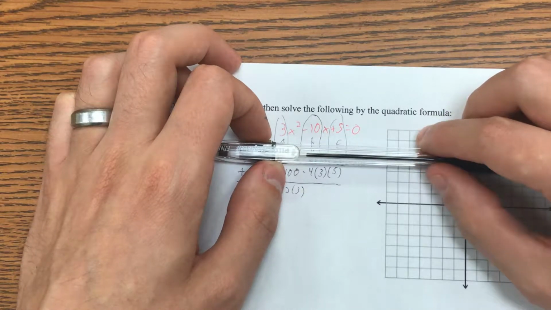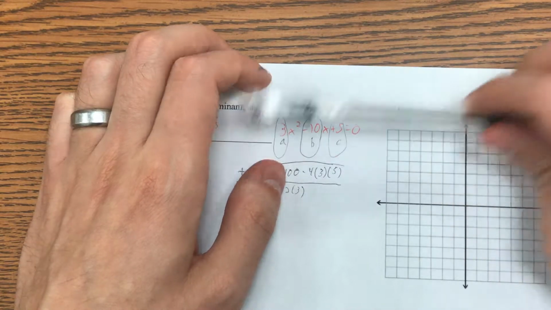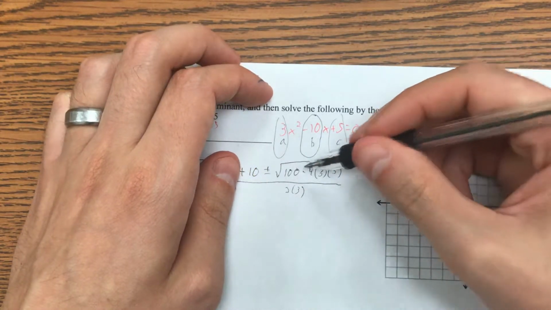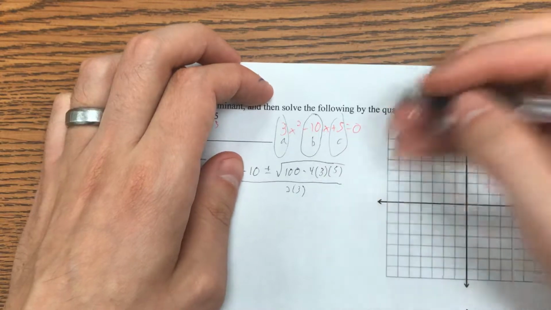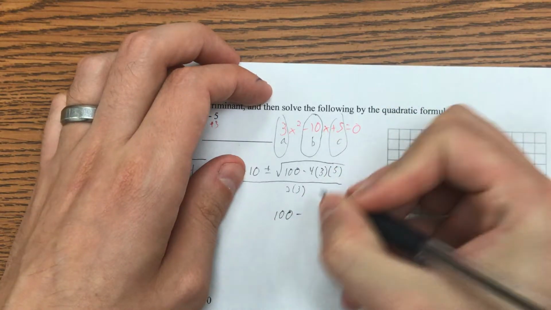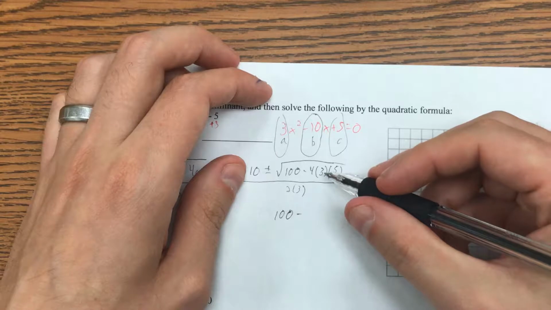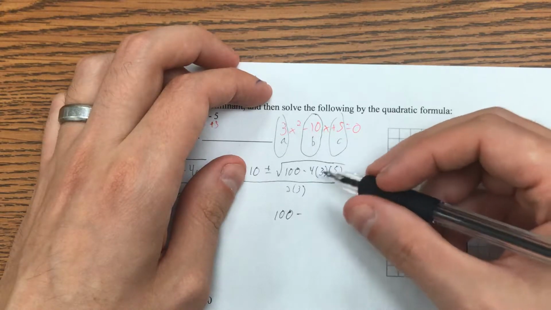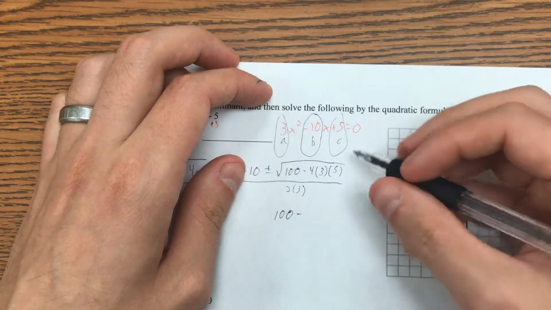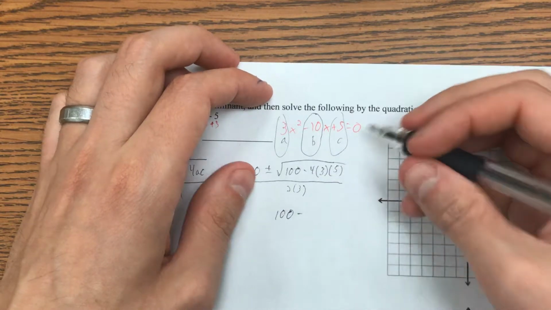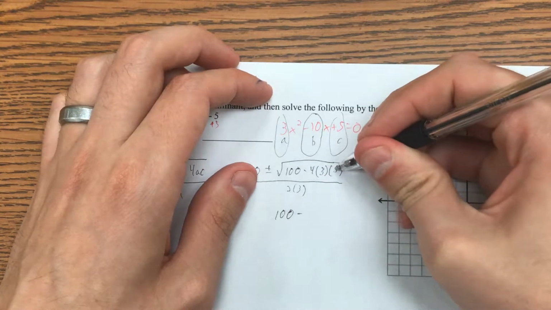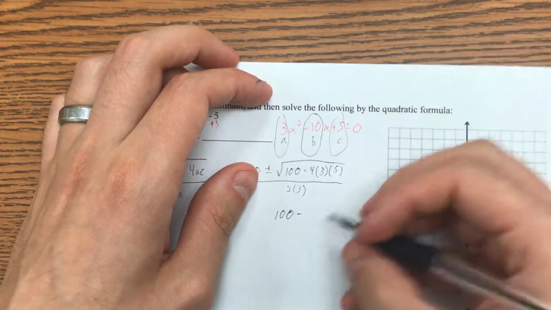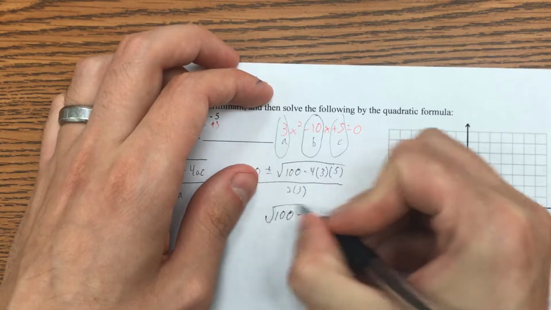But since I'm a math nerd, I'm going to go ahead and do it by hand. We have a negative here and everything else is positive. That means we're going to end up with a negative. So we'll have 100 minus. And then 4 times 3 is 12. 12 times 5 is 60. So it's going to be 60. If you don't like that, you can mix around the numbers, like 4 times 5 is 20, and 20 times 3 is 60. No matter what, you get 60, though.